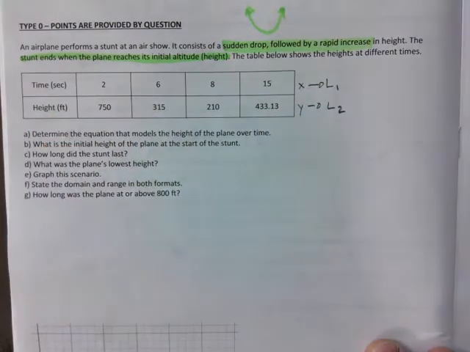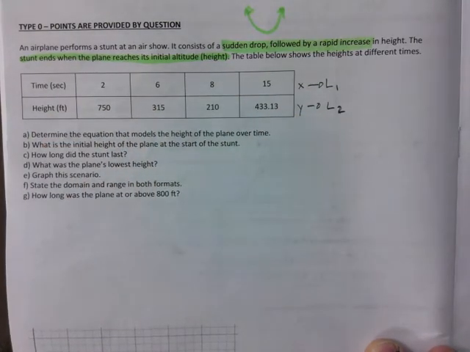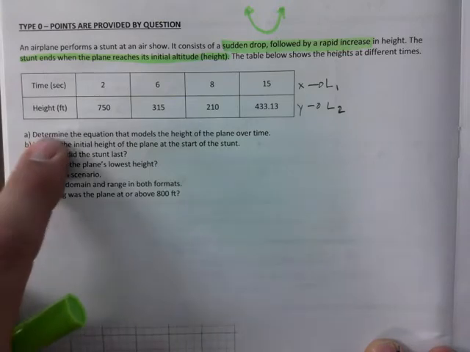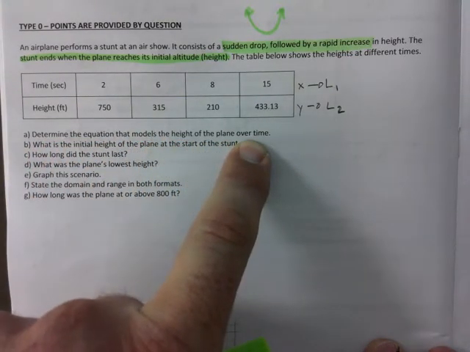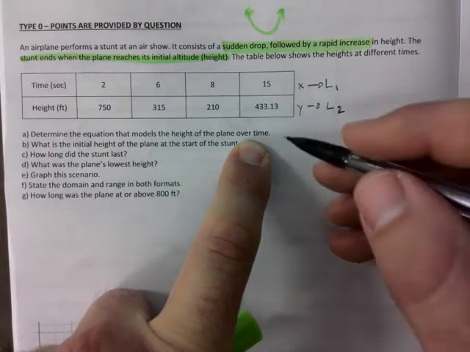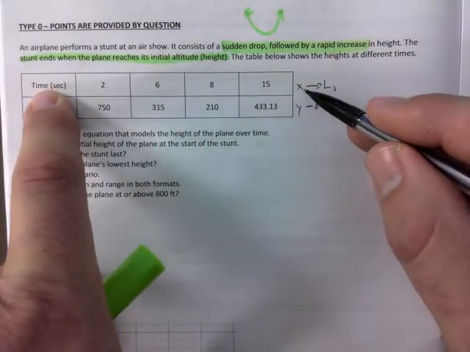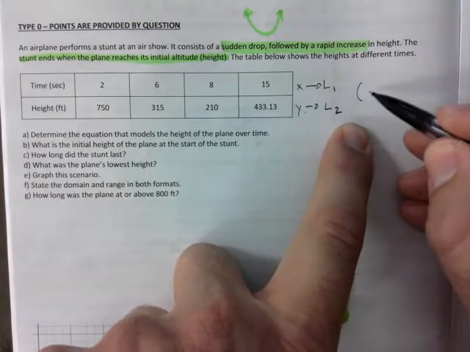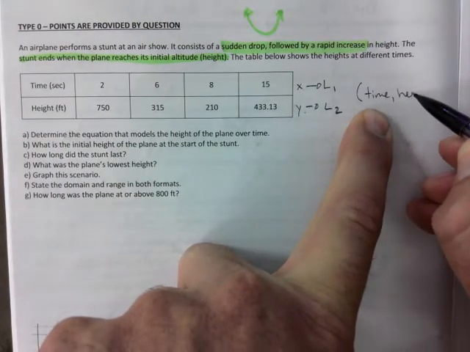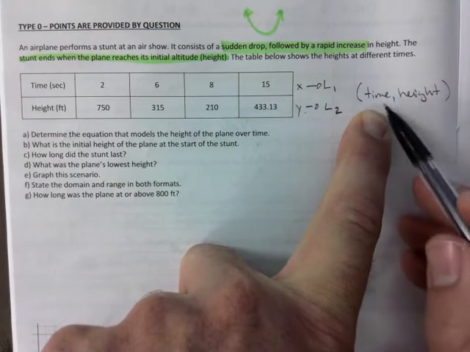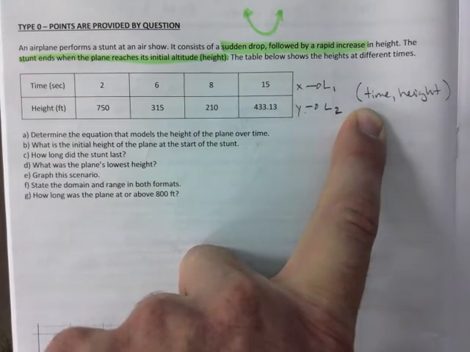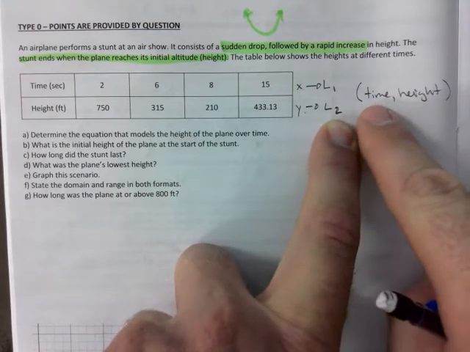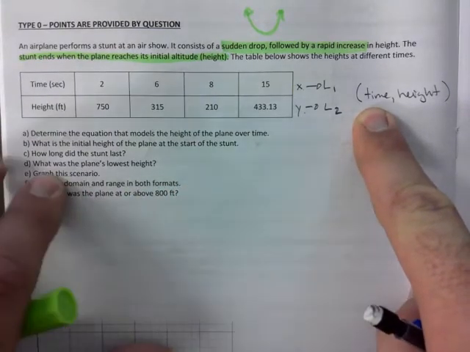So you should recognize this right away. In grade 12 applied, I want you to see something like this and think, yep, I know what I'm supposed to do. This smells like a regression, right? So it says A, determine the equation that models the height of the plane over time. Let's just stop a little bit here. When you say that x is time and y is height, I just want to make sure you understand that x and y actually represent time and height like this. Every time you find a point on that parabola, that's what you're finding. What is the height at a specific time, right? So that's what we're doing.